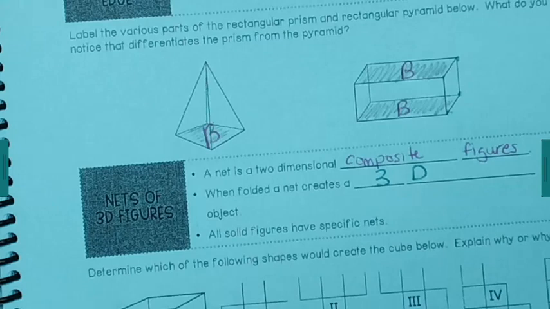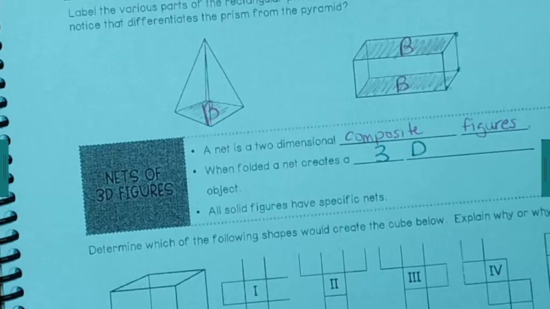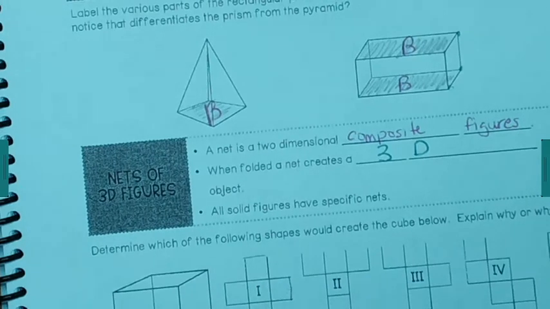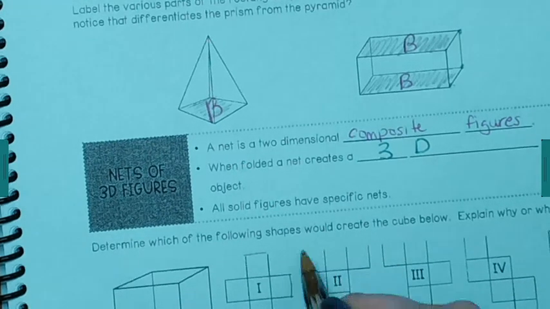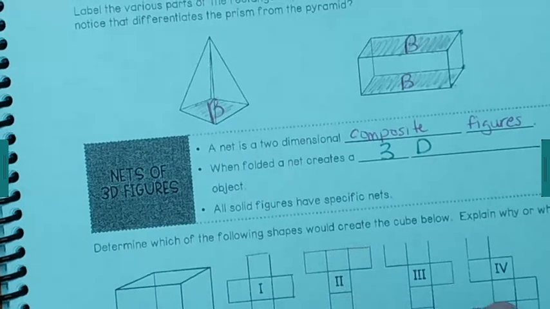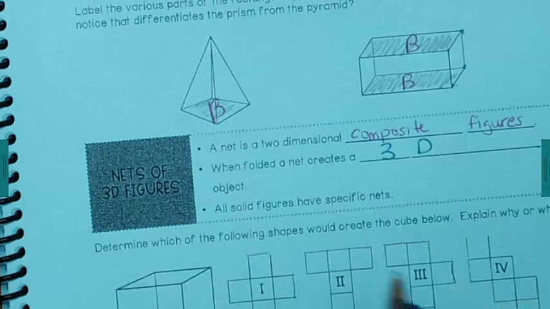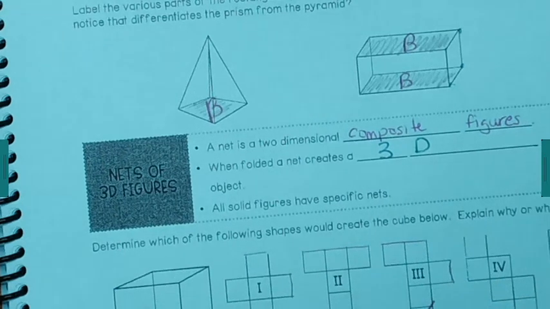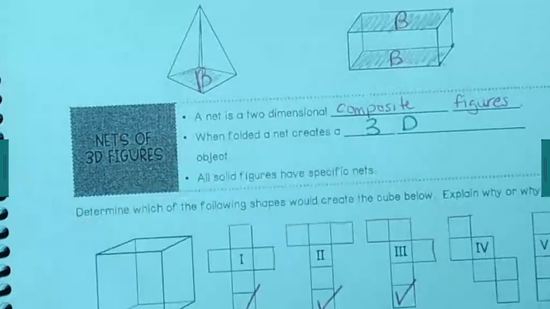Okay, all right, if we look at these different nets, I want to know if they can be folded to make this cube. You might have to think about the little activity that we did where we moved them. This first one, could I fold this to make a cube? Yes. This next one, could I fold it? Yes. Okay, the next one. Yes. I still have one on each side, yes. What about this one? Yes. Okay, because as I fold, I would still have stuff line up.